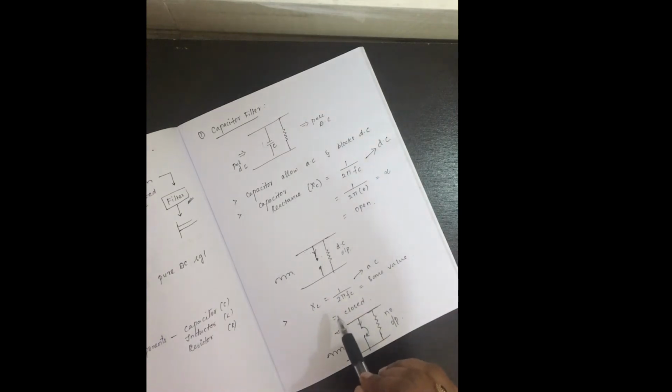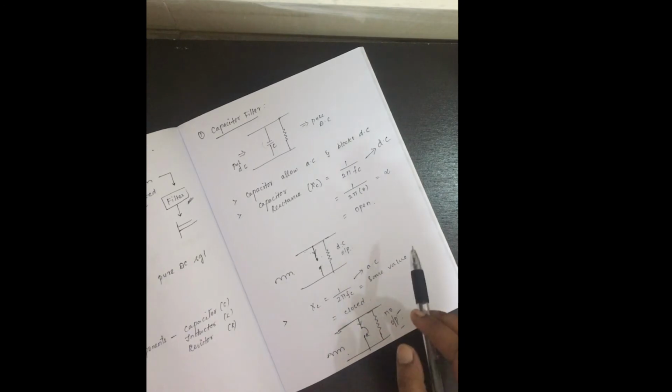What happens when AC signal is passed? When AC signal is passed, this capacitor will act as a closed switch and hence it will conduct current, therefore all the AC signal will flow across the capacitor and no AC signal will flow across the output resistor, so we will not get output. That's what I already told.